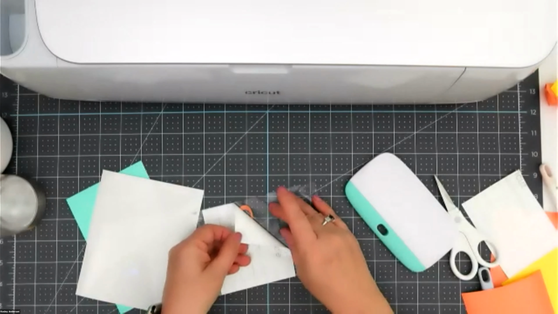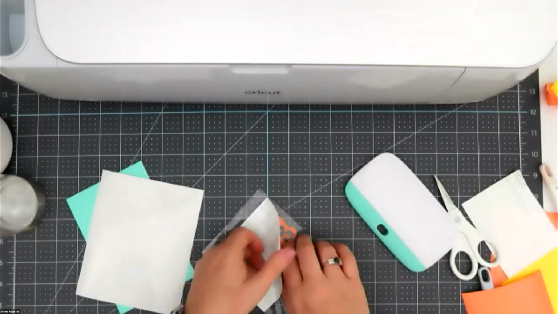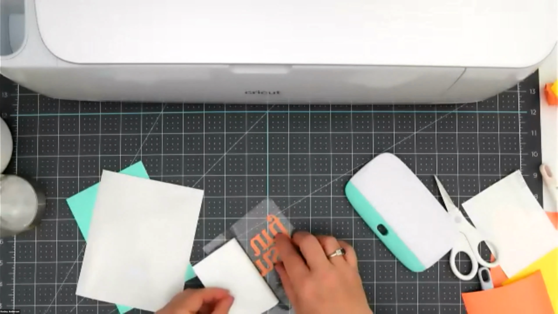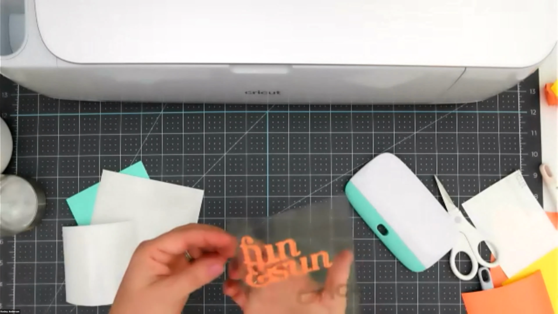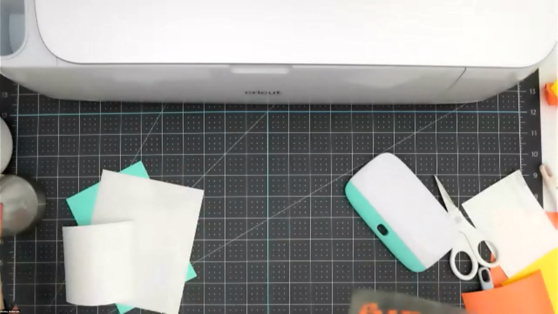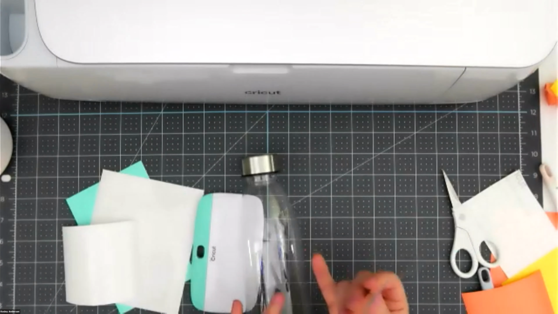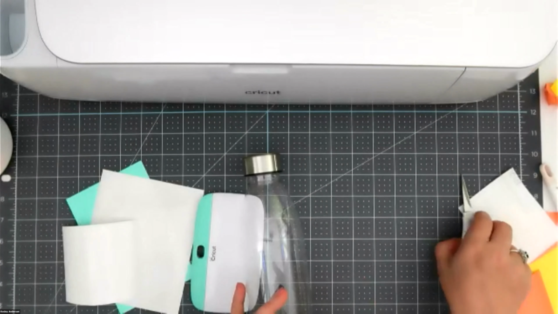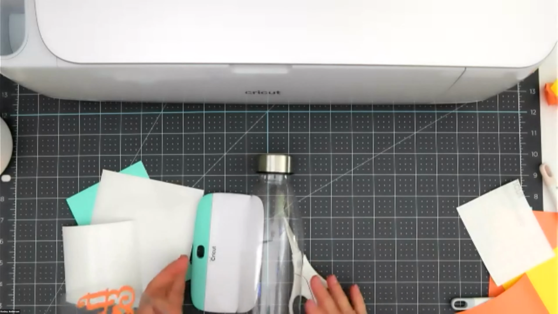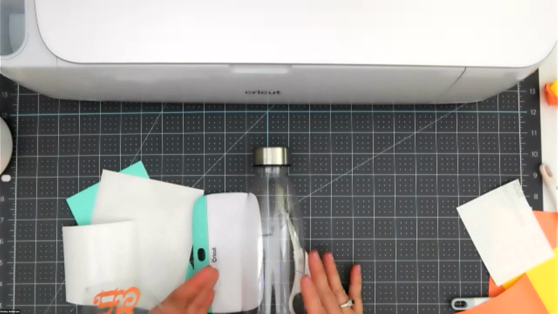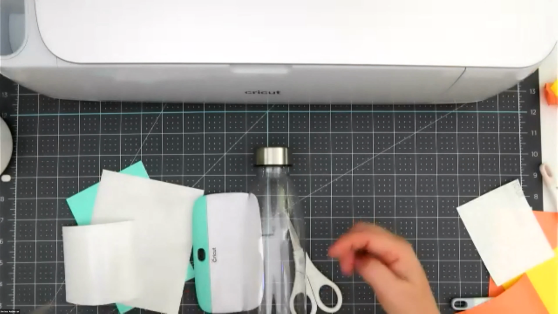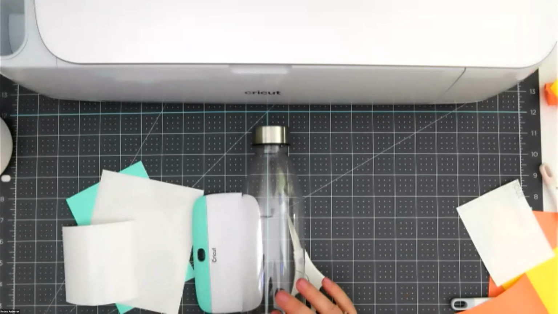So then again, I just peel off the backing here. Just pull that right off like that. And there's my design. Now you can hold your bottle using a wedge tool and your lint brush. I don't have my lint brush today. You can hold your bottle like this. I love this too because I have the grid lines. I can see behind my bottle.